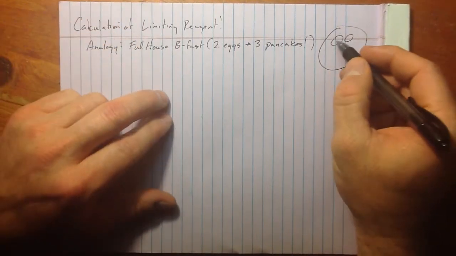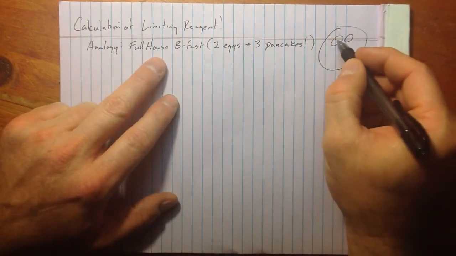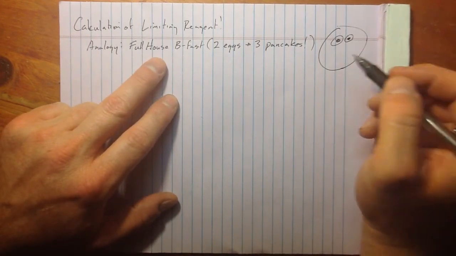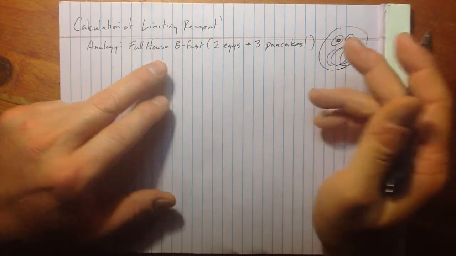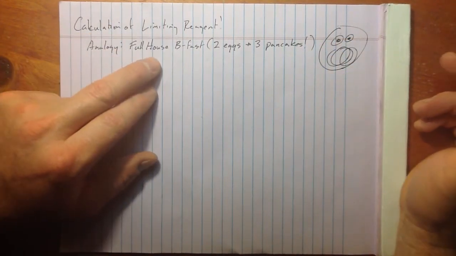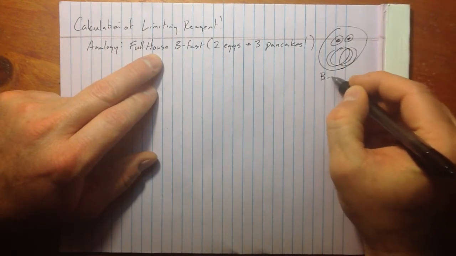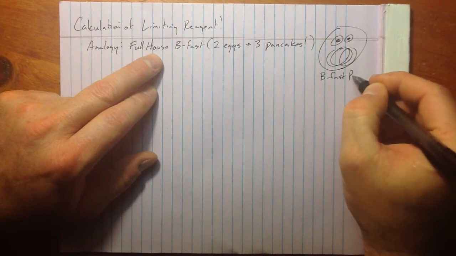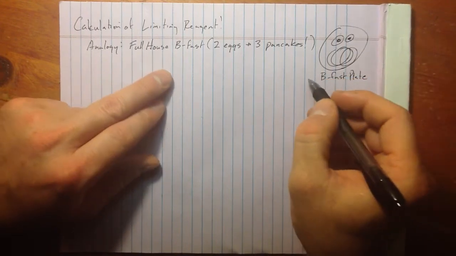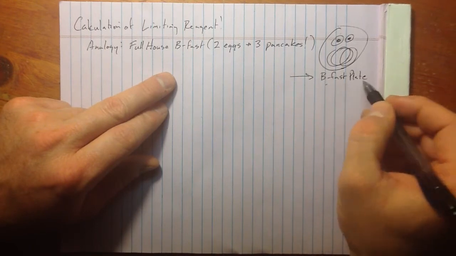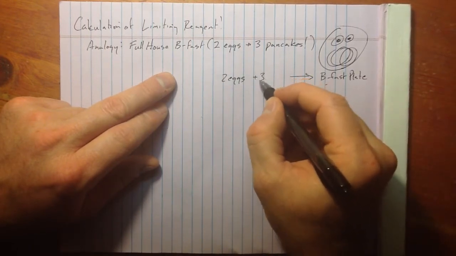You might consider, not a drawing of a man here, but 2 eggs, sunny side up here, and 3 pancakes as what we'll call a full house breakfast. So here's our breakfast plate, and to make a breakfast plate, we need 2 eggs and 3 pancakes.